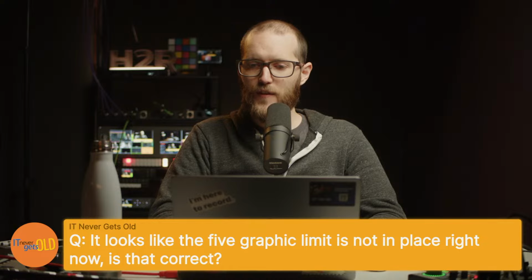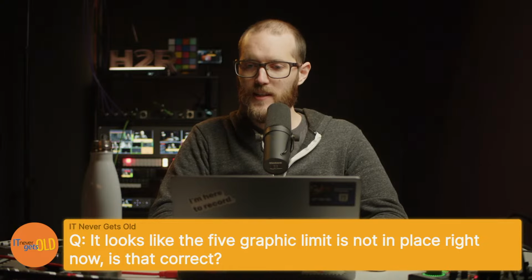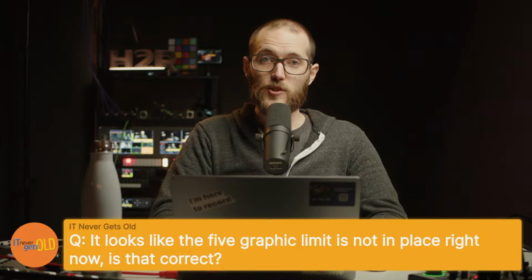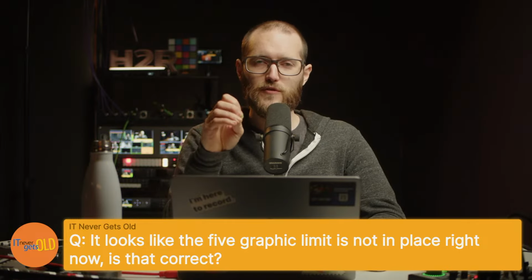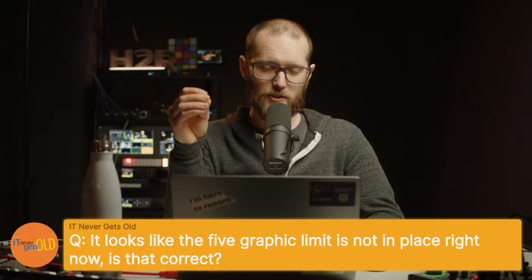It looks like the 5 graphic limit is not in place right now. Is that correct? That is correct. I actually just removed it. I had that in place, but I just removed it for today and for the next week or so.